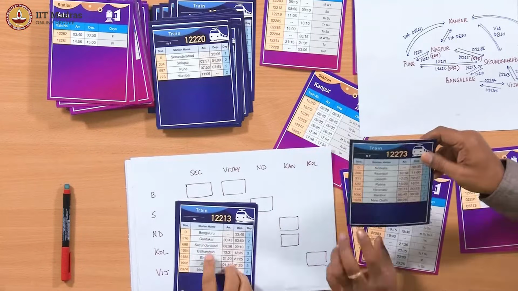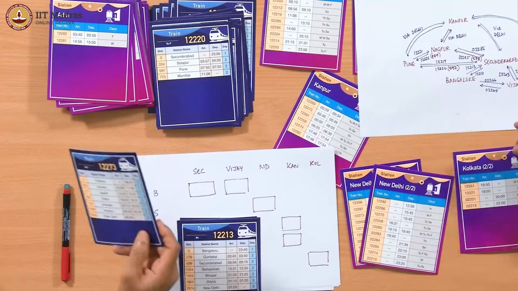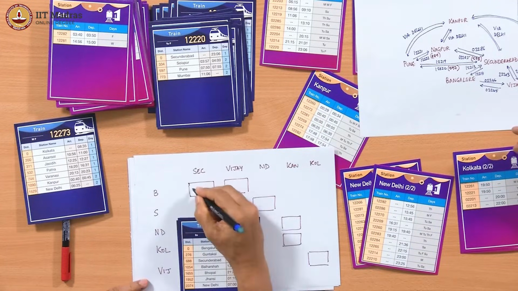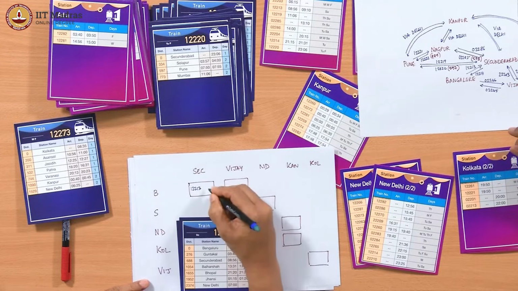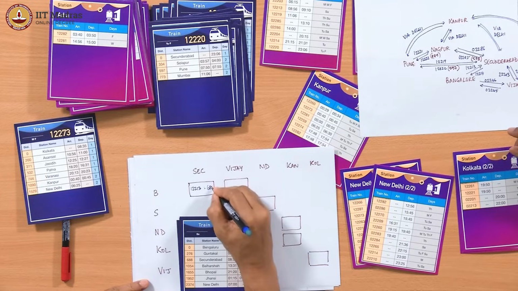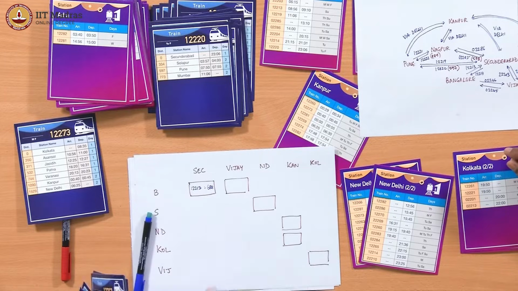From Bangalore to Secunderabad is 688. We should put this train back so that you don't get lost. Okay, we'll put it back. Okay, so this is 1, 2, 2. Bangalore to Secunderabad is 1, 2, 2, 1, 3. And distance? And distance is 688. Okay. And now, what is the other one?